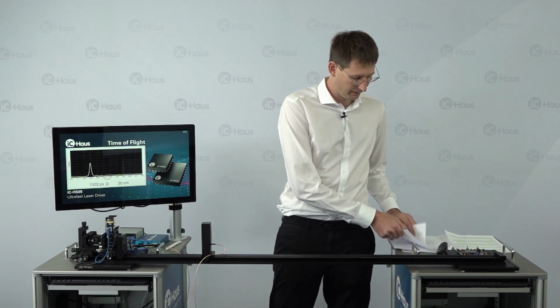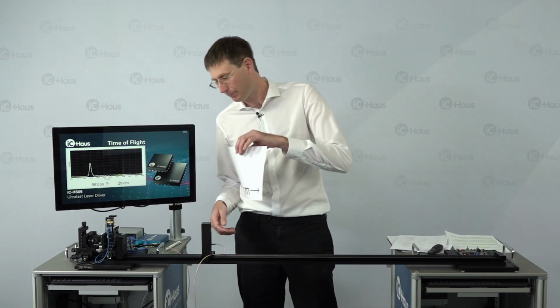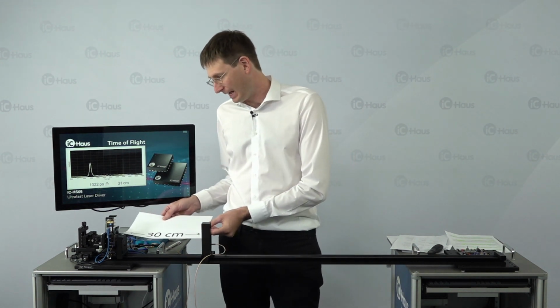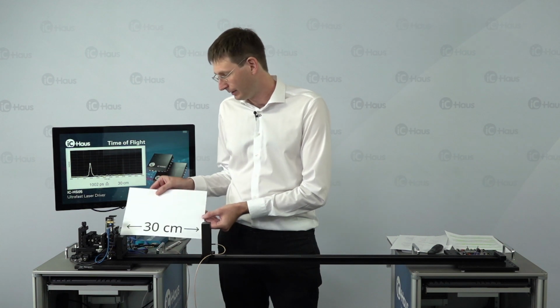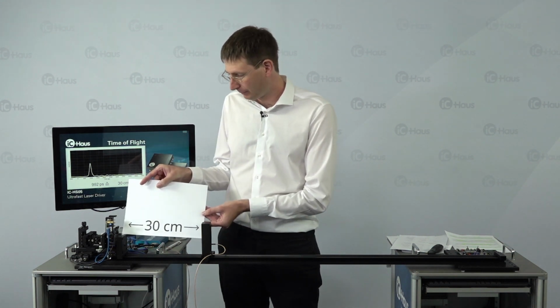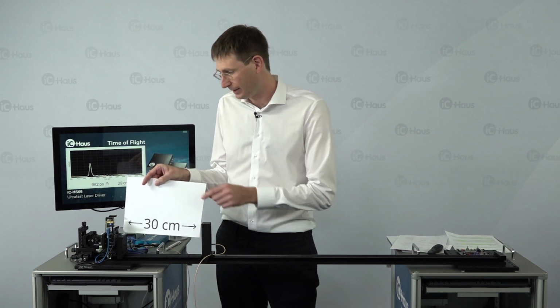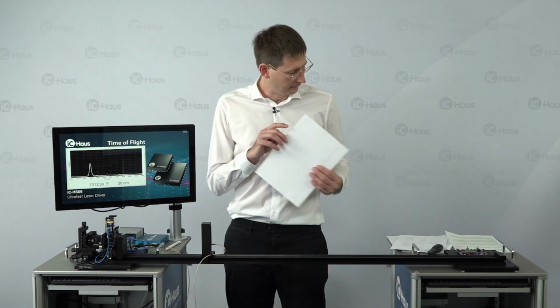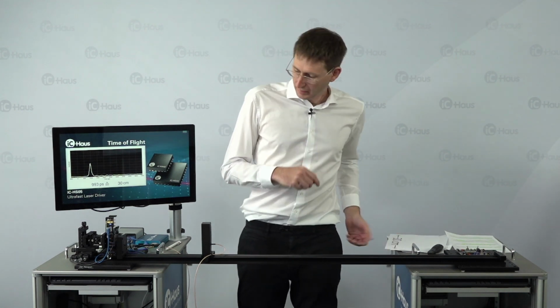And this is the A-sheet paper. This is about 30 centimeters in length. And as you can see, my 30 centimeter paper directly fills the gap between the photodiode and the laser diode behind the little lens here.